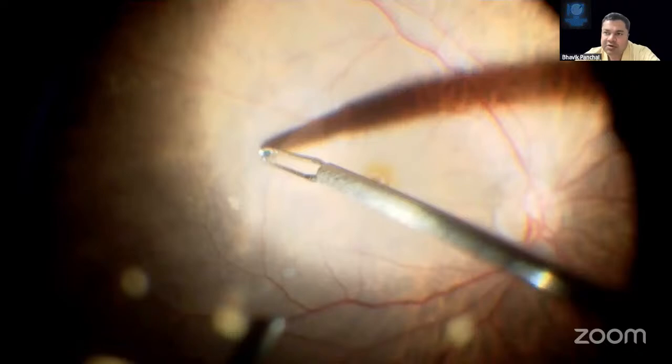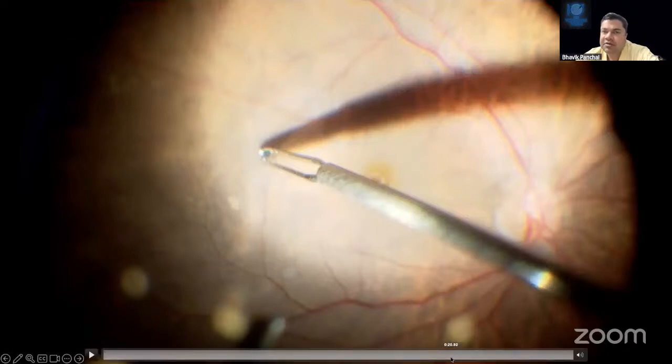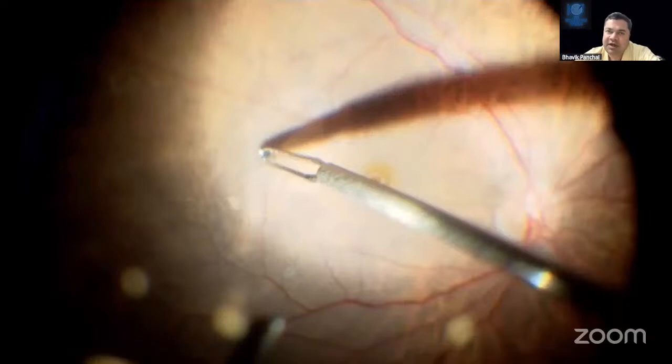So I'm sure all the surgeons here are experienced with their use of BBG, but especially for a beginner, inject outside. There should not be any air, and once you go in, try to inject on a safer part of the retina.